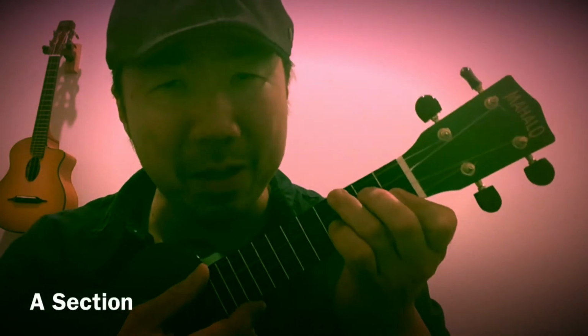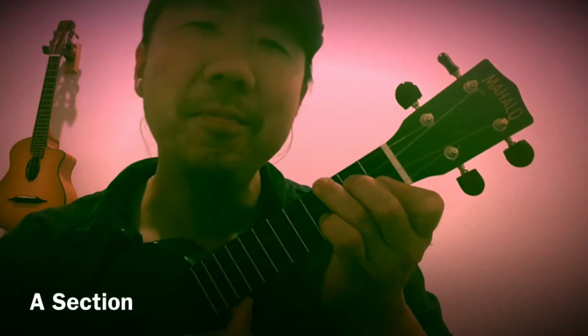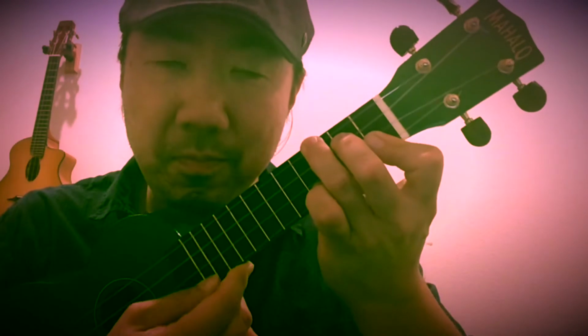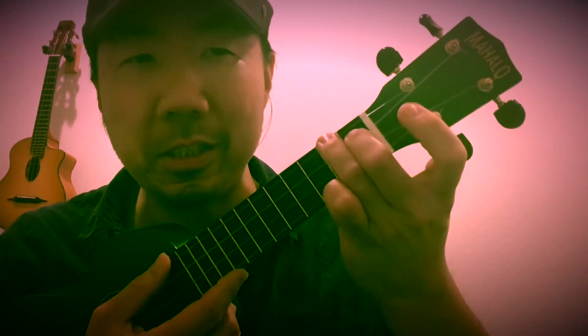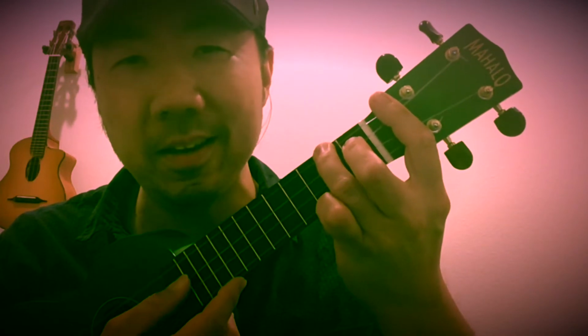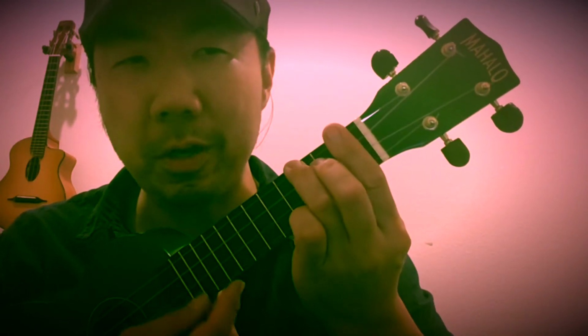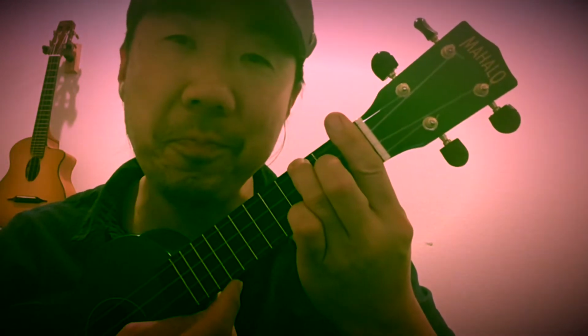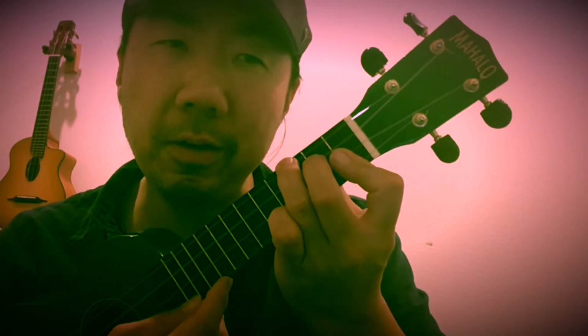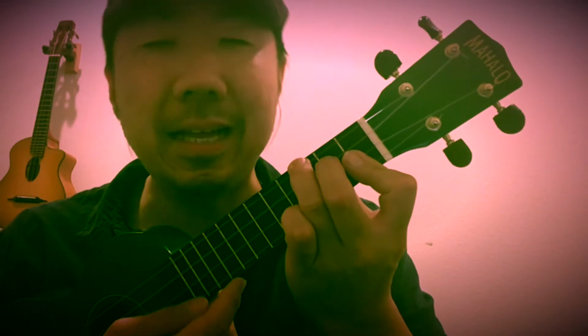I'm just going to walk you through it. So in the key of B flat, we're starting with B flat. I'm not going to say this is easy. You have to have this B flat chord down first, which is derived from this A major chord. It's a movable chord. A lot of people either bar it with their finger like a capo, or you could just do this little half bar. That's the first step.